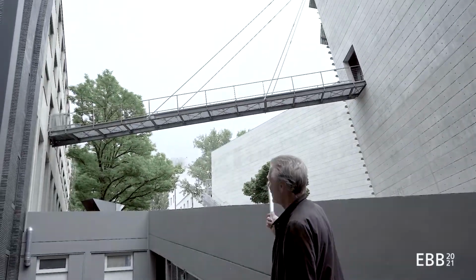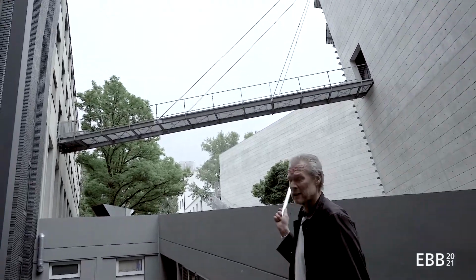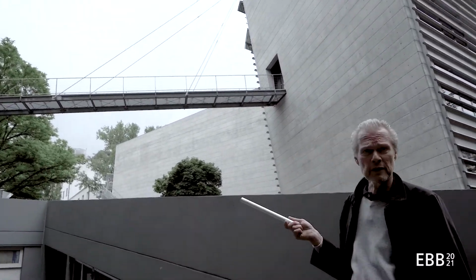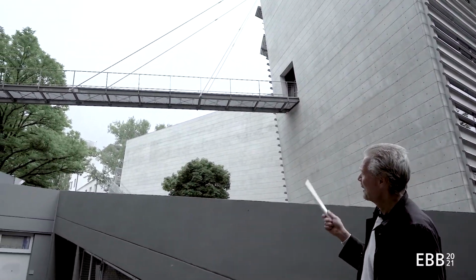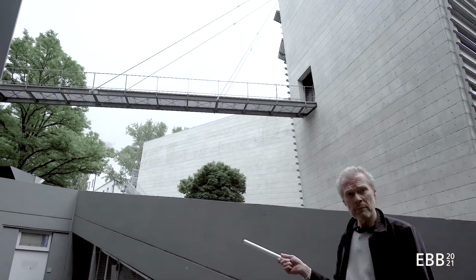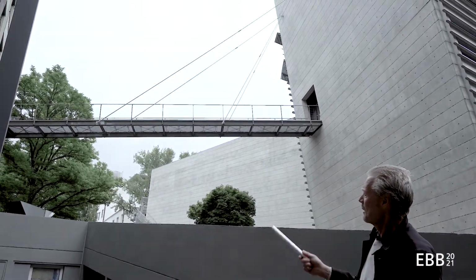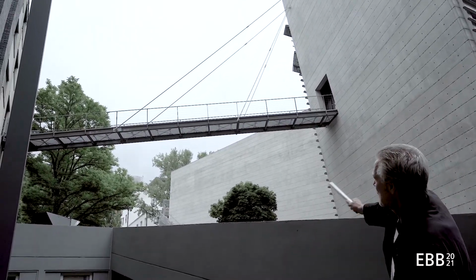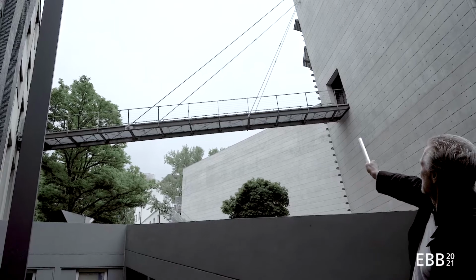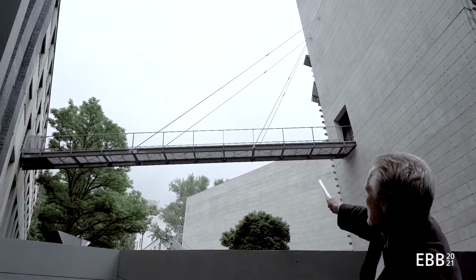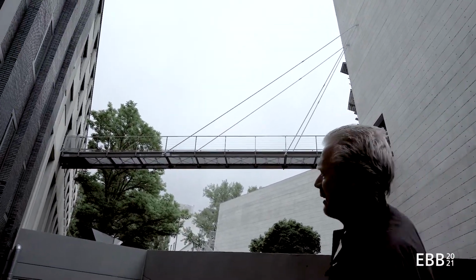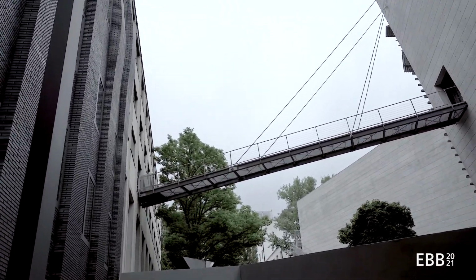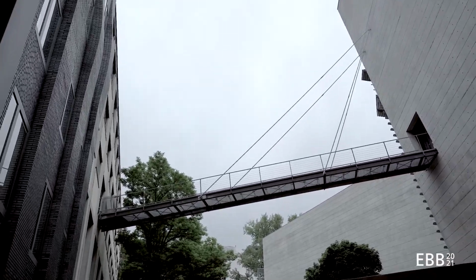So here we have a pedestrian bridge linking one building to the other, and as you can see, there's the walkable surface being supported by the secondary beams, and the secondary beams being linked by two primary beams. And the primary beams are supported twice in the middle by the cables, and the cables suspended from the building surface here on the right.